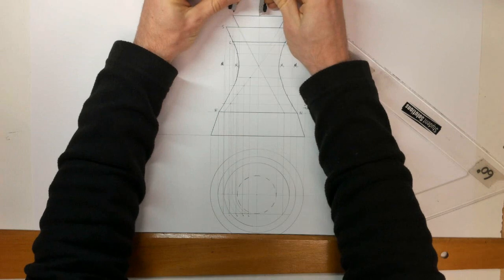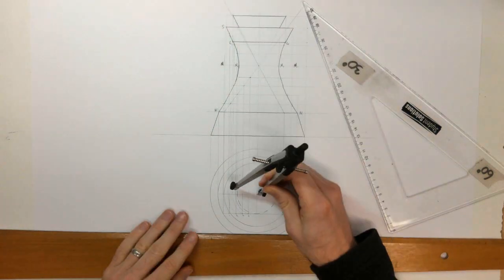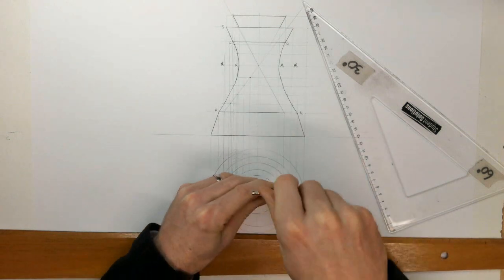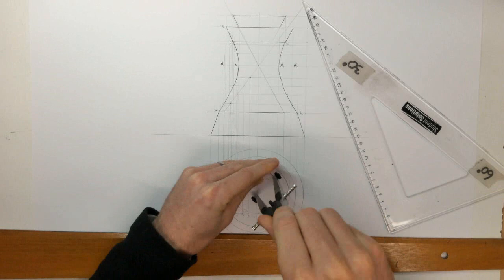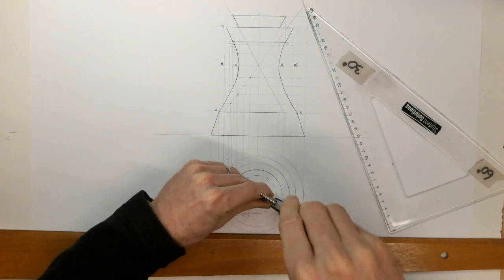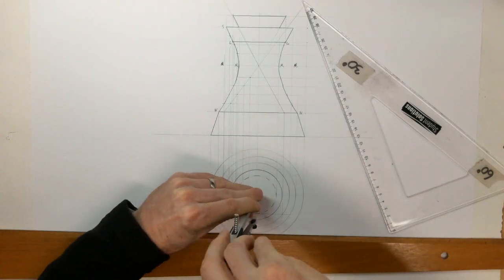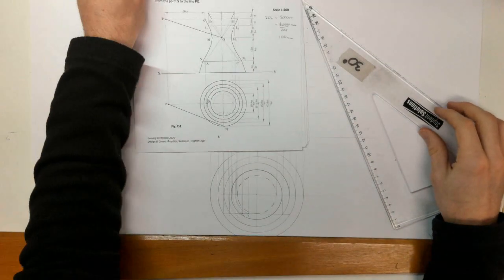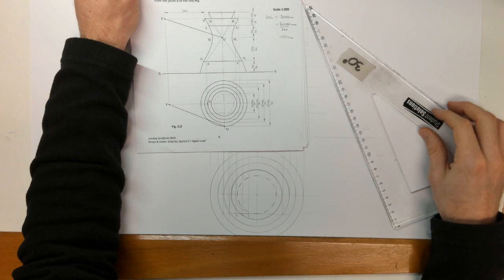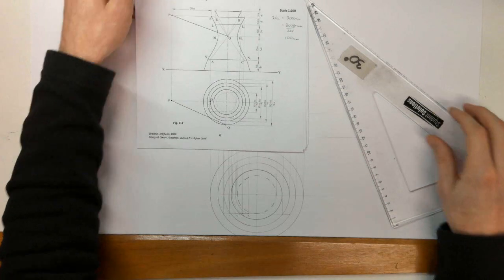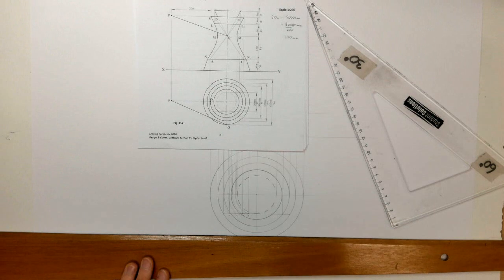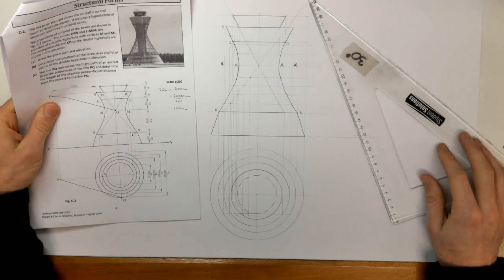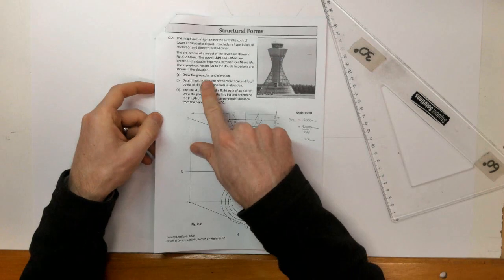So I could either just take it from my elevation here, but also brought it down, and there we have it. So next up, that's our plan and elevation drawn.